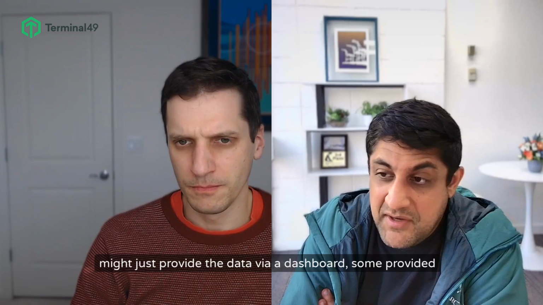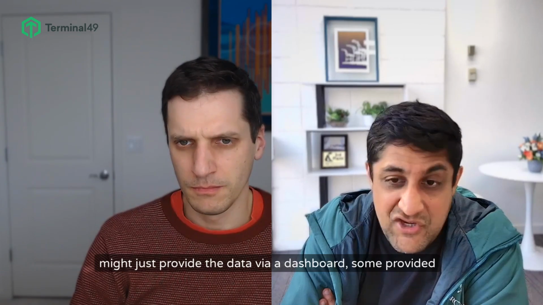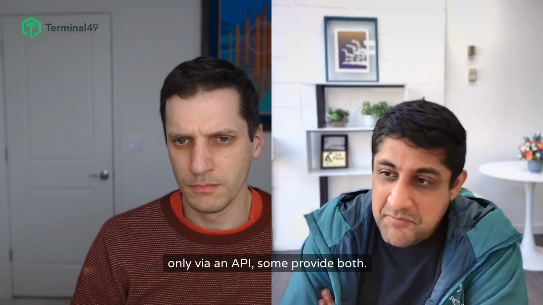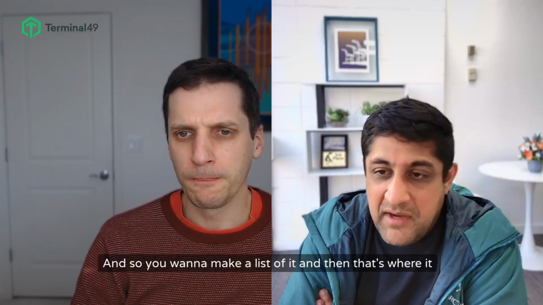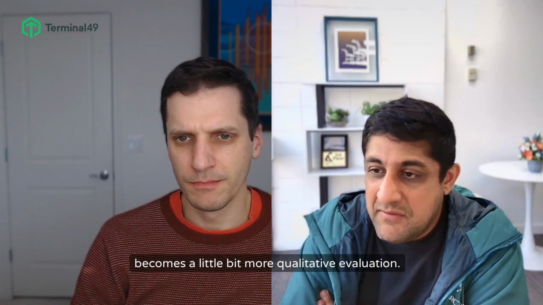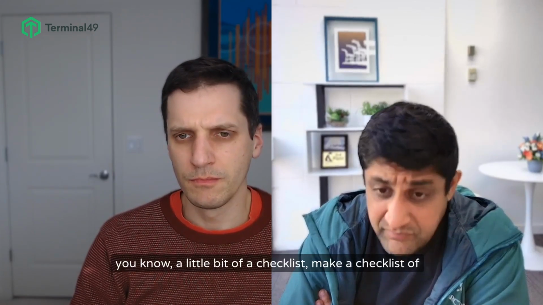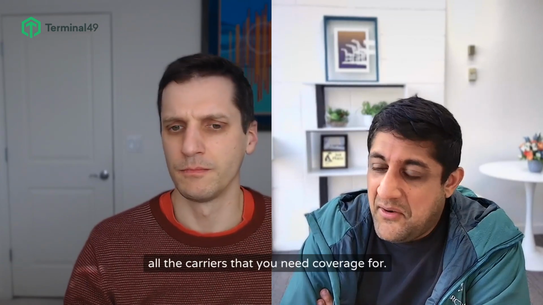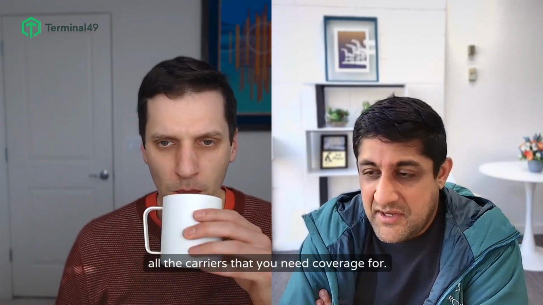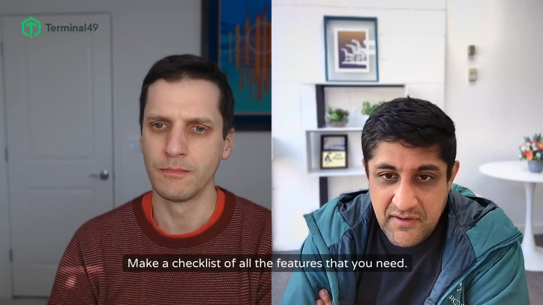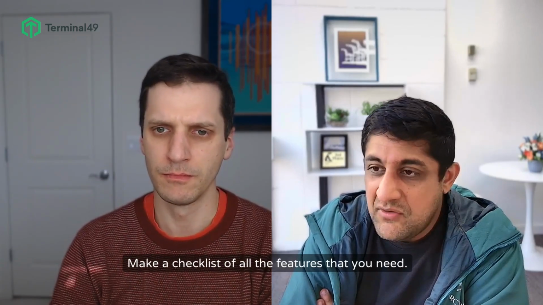Some people might just provide the data via a dashboard. Some provide it only via an API. Some provide both. And so you want to make a list of it. And then that's where it becomes a little bit more qualitative evaluation. A little bit of a checklist. Make a checklist of all the carriers that you need coverage for. Make a checklist of all the features that you need.